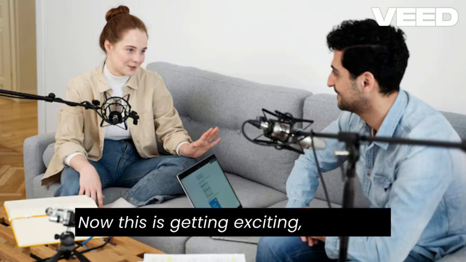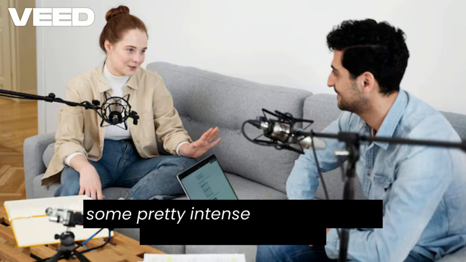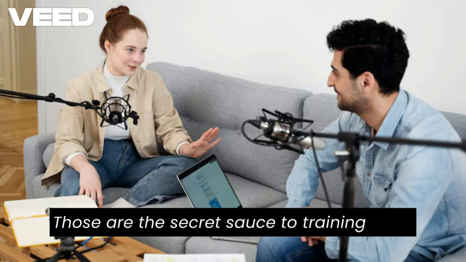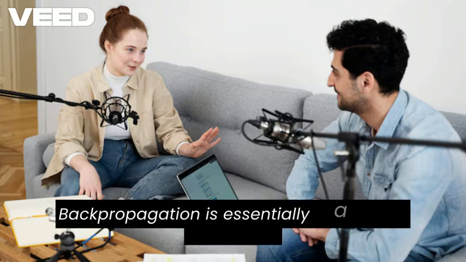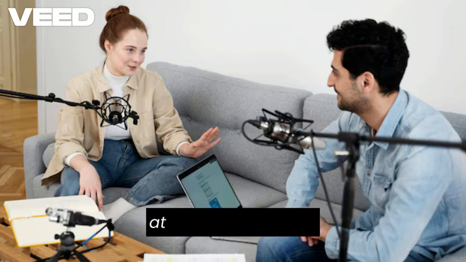Now, this is getting exciting, but I have to admit, flipping through these pages, I'm seeing some pretty intense terms here, like backpropagation and gradient descent. Right. Can you demystify those for us a bit? Sure. Those are the secret sauce to training MLPs. Backpropagation is essentially a feedback loop, and it helps the network learn from its mistakes, and then ultimately adjust its weights to get better at classifying things.